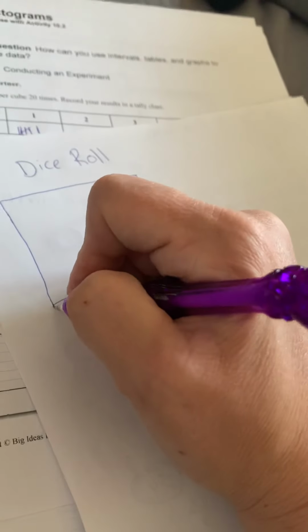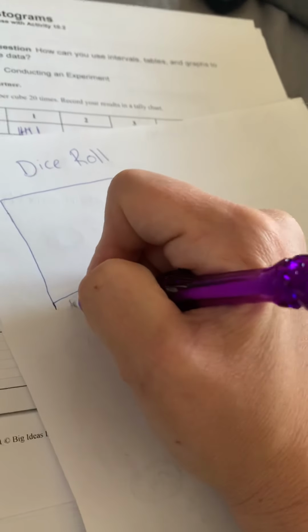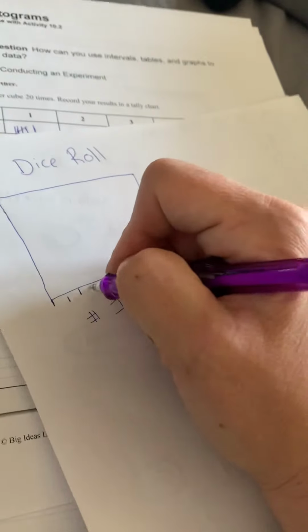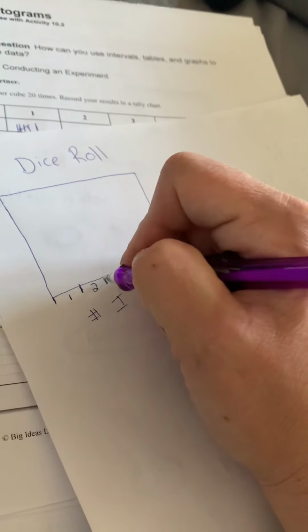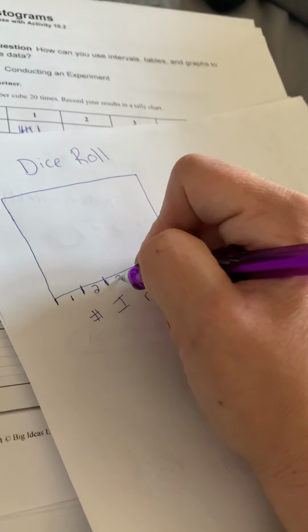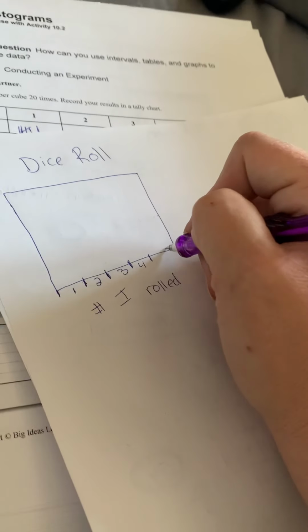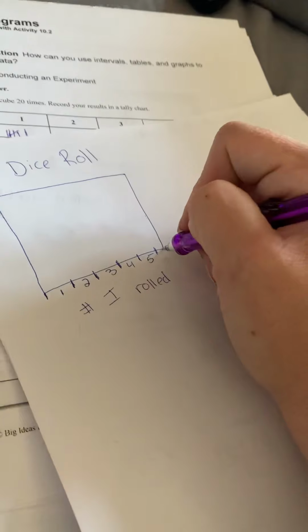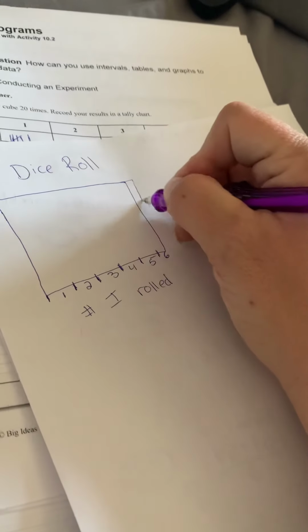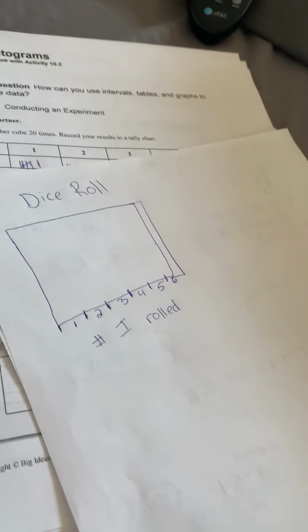And we're going to have from here to here be rolling a 1. From here to here, I'd be rolling a 2. From here to here, I'll roll a 3. From here to here will be a 4. From here to here will be a 5. And then over here will be my 6. I should extend it a little bit. There we go. All right.